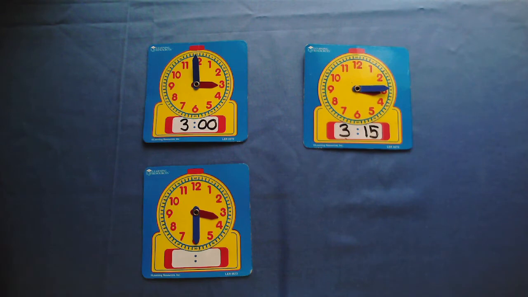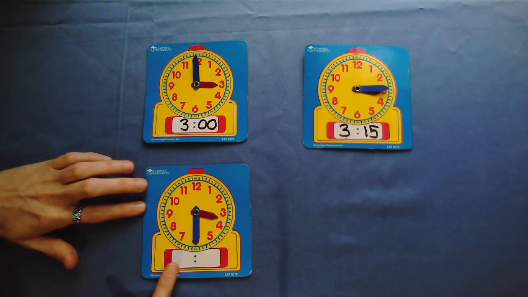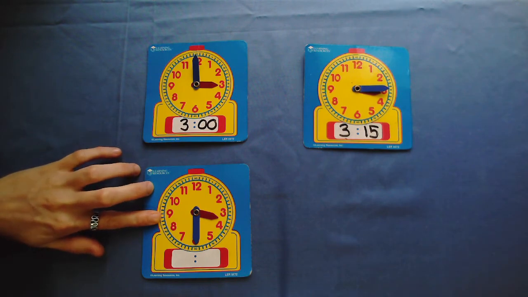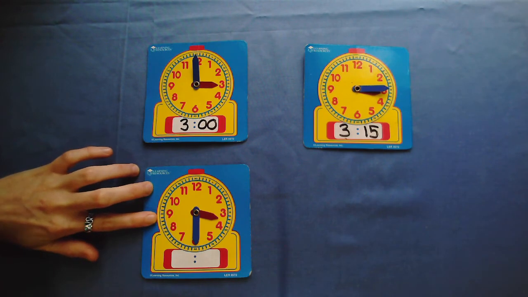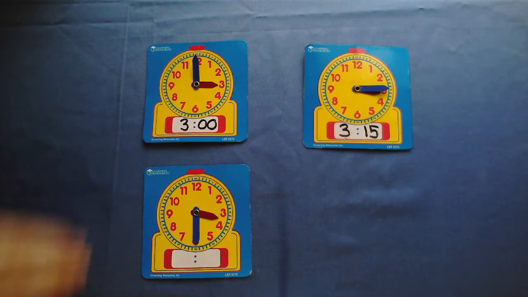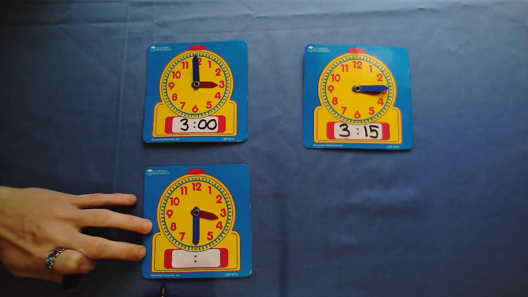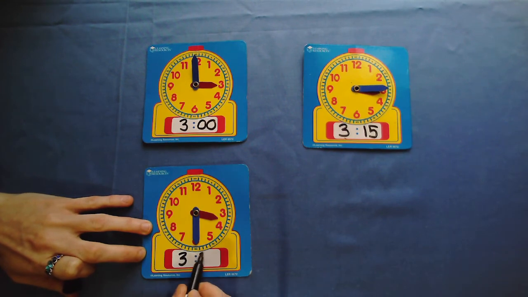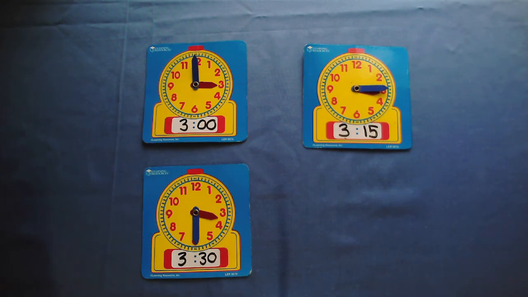What about this one? This one says 3:30. How many minutes past the hour is 3:30? Check your clocks at home that you made yesterday. That might help you. That's right, 30 minutes. So we write 3:30. It is 30 minutes past 3.